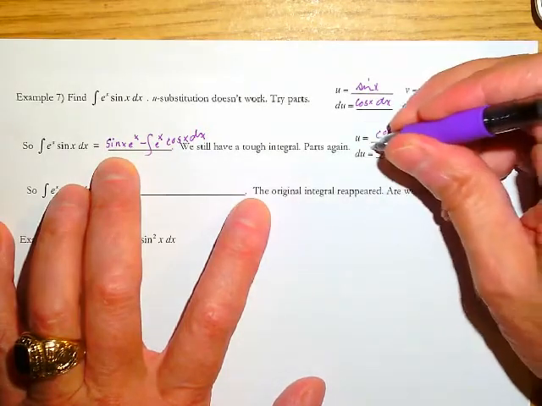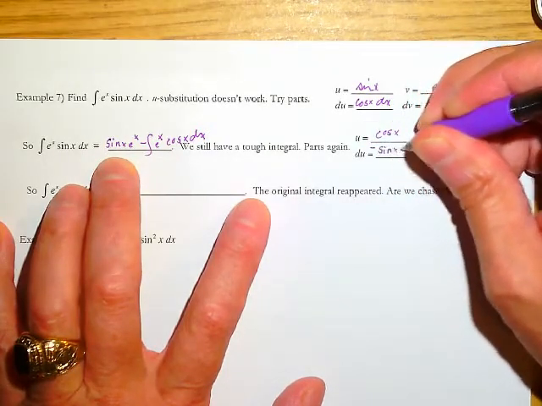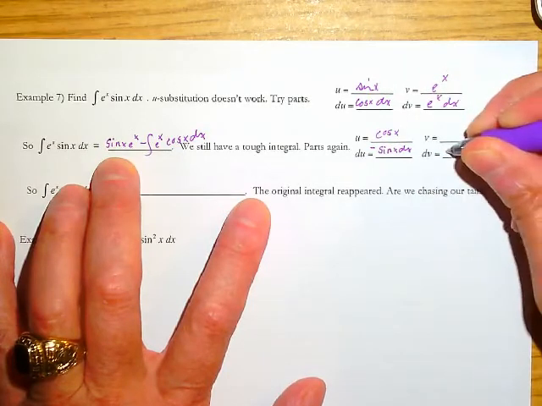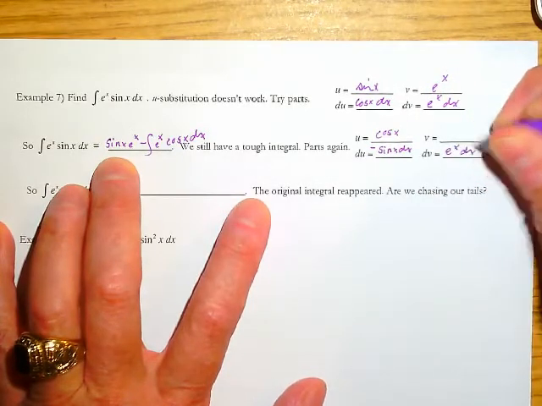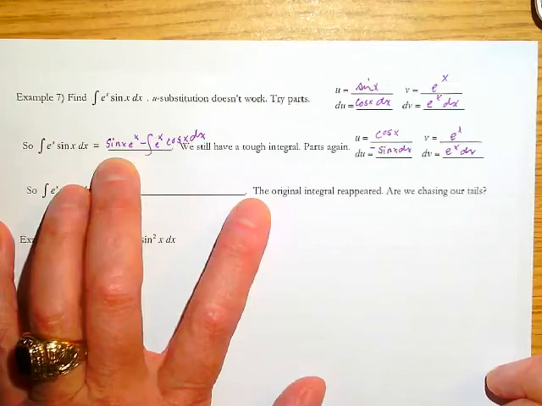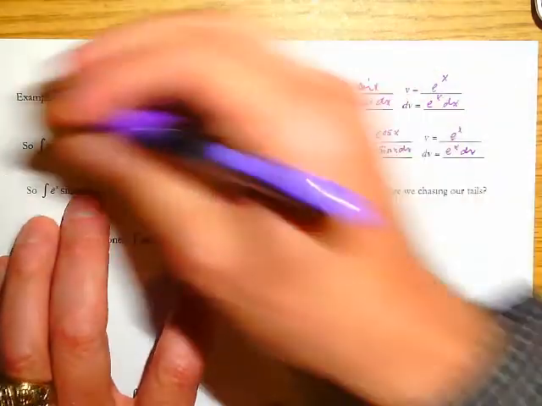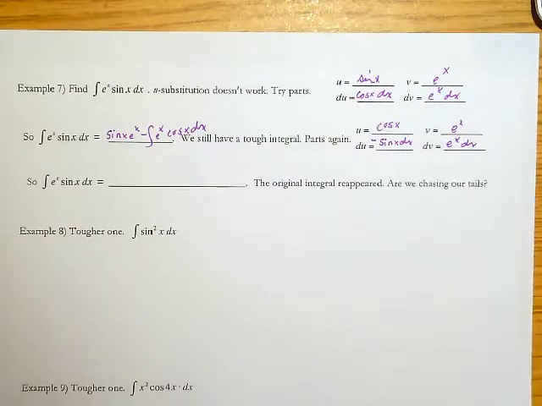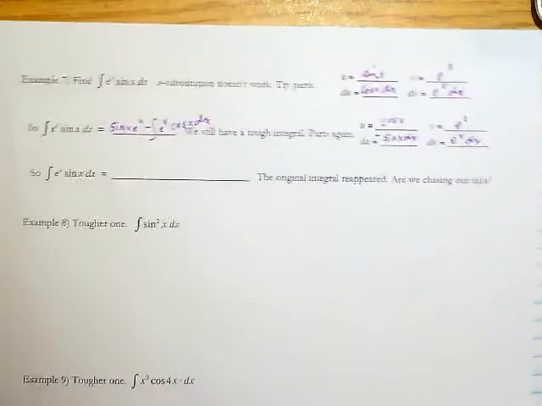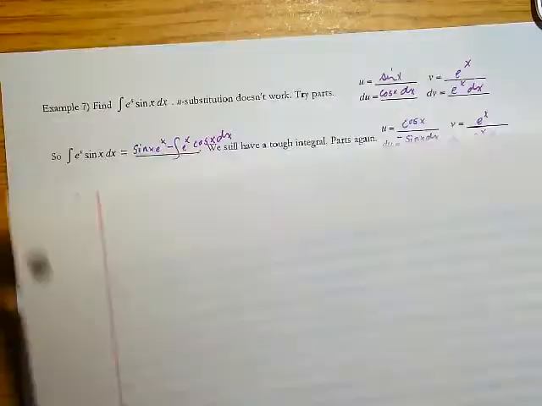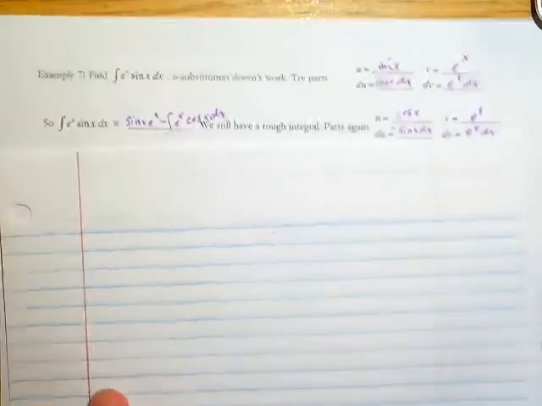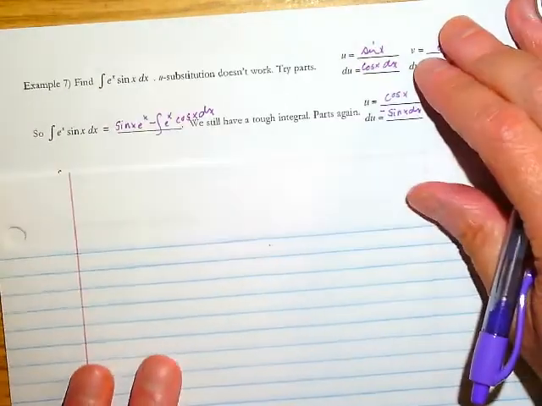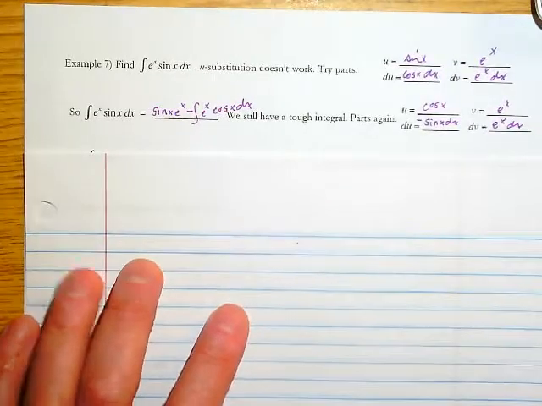Du is negative sine x dx. Dv is e to the x dx. And good old e to the x is surviving here. I might run out of room, so let me slip in a piece of paper here because I want to make sure that everybody can see what's happening. I'm going to put this in here so I don't have to write super tiny. There we go, that'll work.